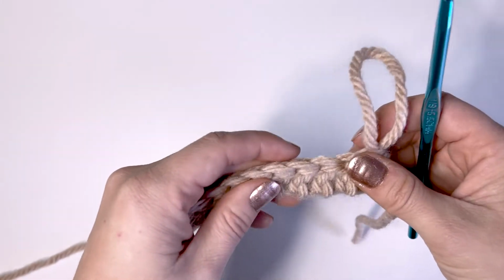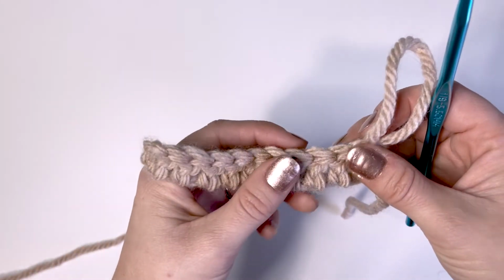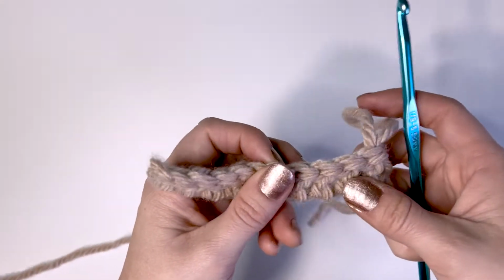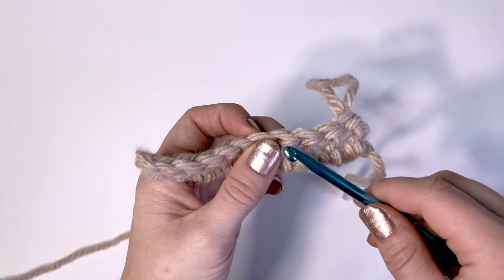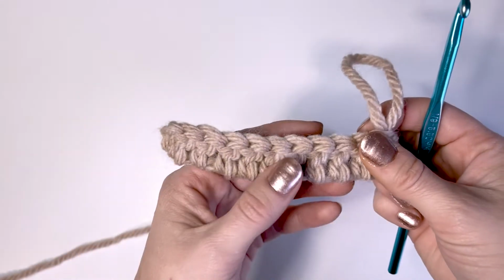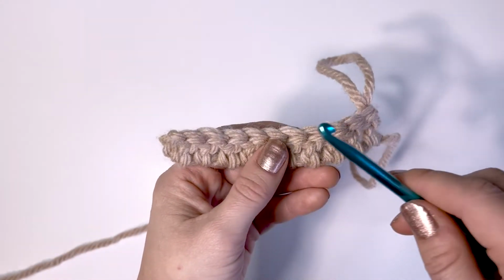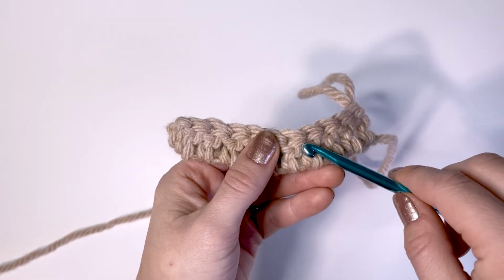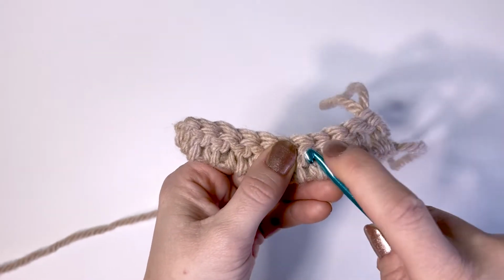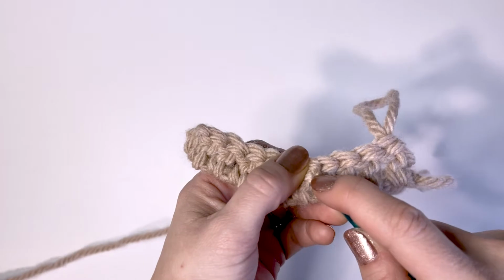All right, so now I want to show you the third loop. This is a little more rare to use, but sometimes patterns do want you to crochet into the third loop, and here is where that loop is. So you have your front and back loop here, and the third loop is the one that's right underneath both of those.